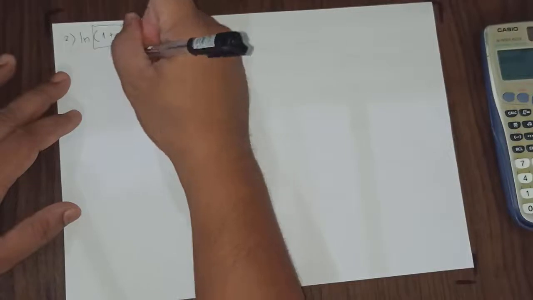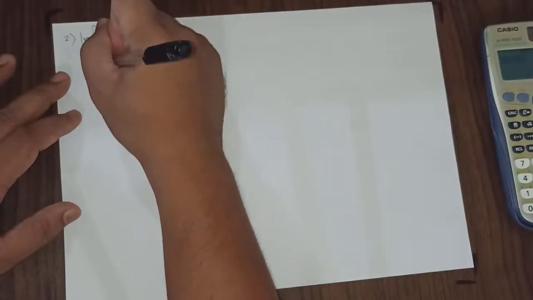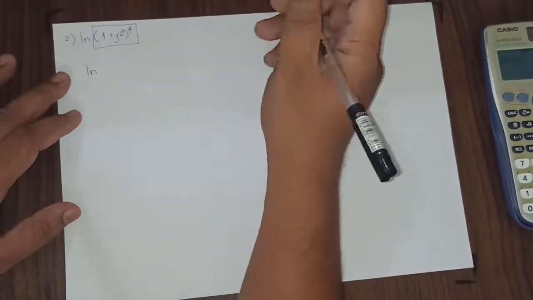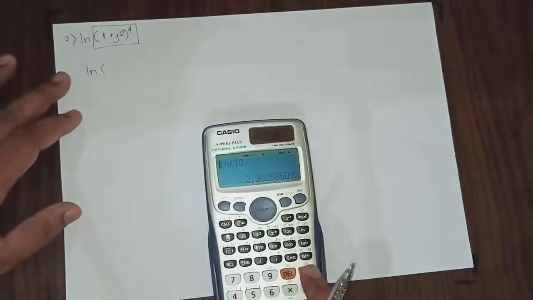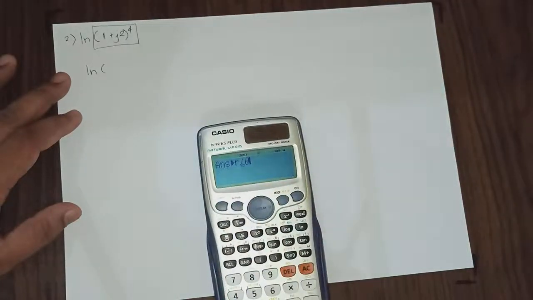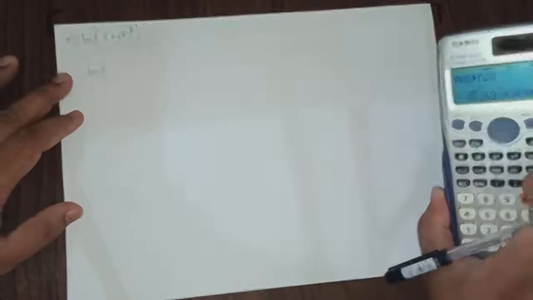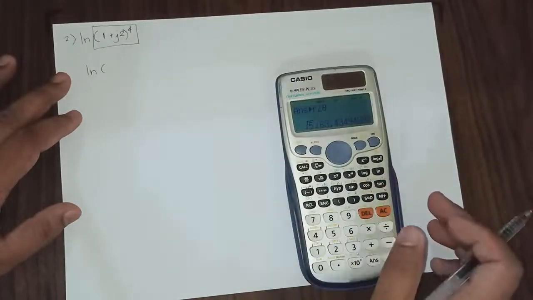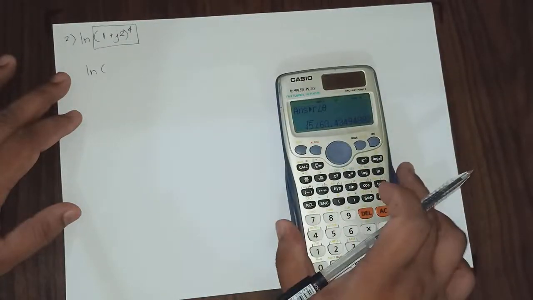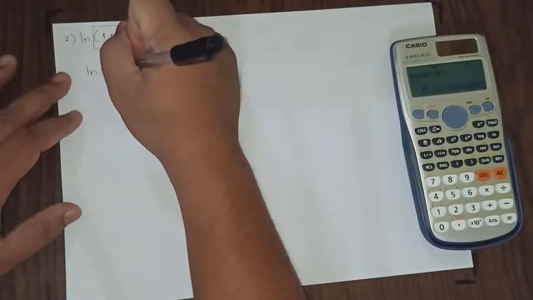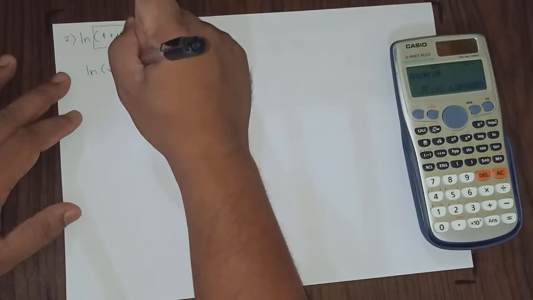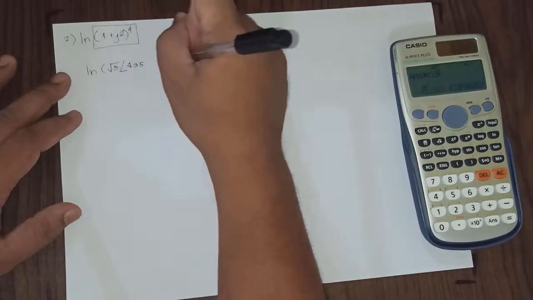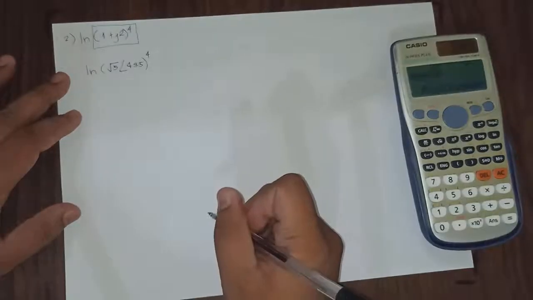So, ln of, kukunin natin yung polar form yan. Polar form na lang. 1 plus j2 is square root of 5, angle of 63.435. Square root of 5, angle of 63.435. Yan. Raised to 4. Okay?